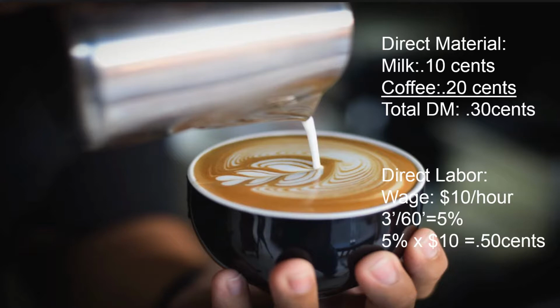We know that 1 hour is 60 minutes, and that each cup of cappuccino takes 3 minutes to make. The employees can make 20 cups of cappuccino in 1 hour, and an individual cup takes 5% of his or her time. When we multiply 5% by the wage, we find that it costs the business 50 cents to pay the frontline worker to prepare each cup of cappuccino.